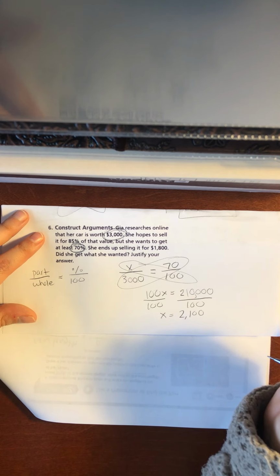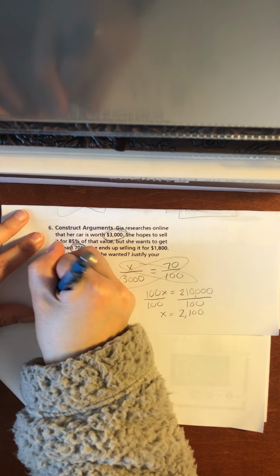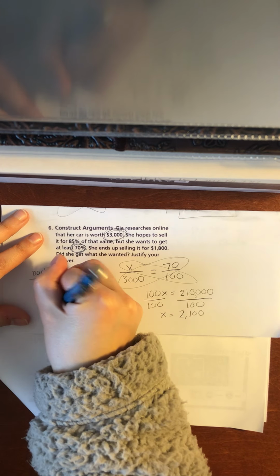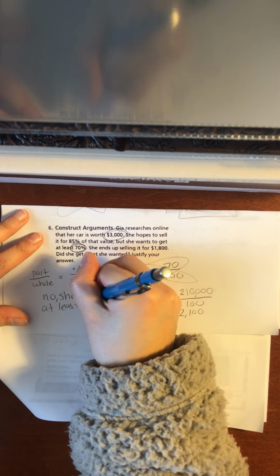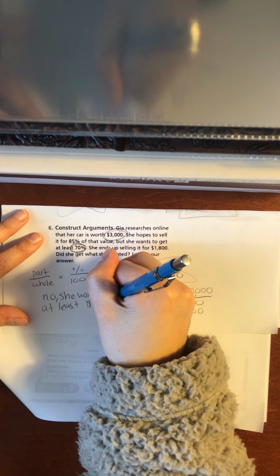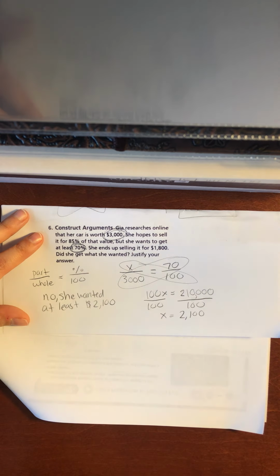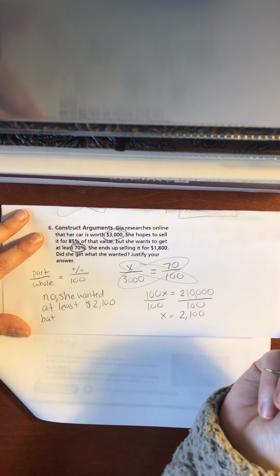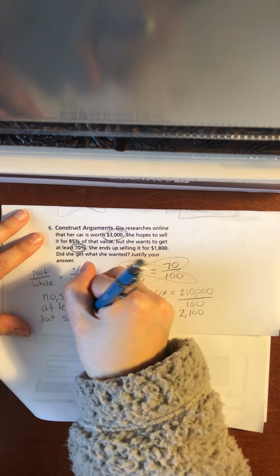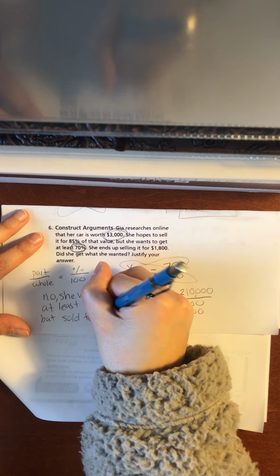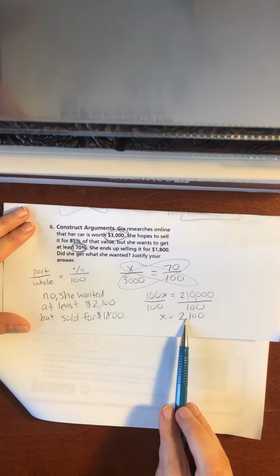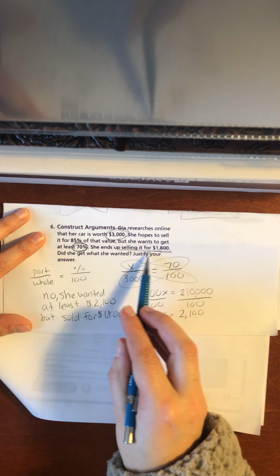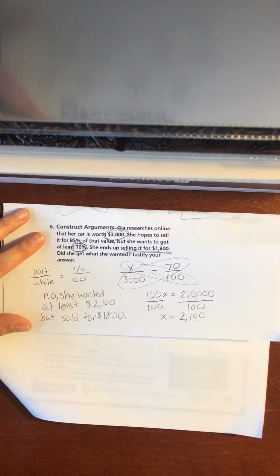Okay, so the answer is no. She wanted at least $2,100. But she sold it for $1,800. So this is what she wanted. She really wanted $2,100, but it says in the problem that she ended up selling it for $1,800. So no, she didn't get what she wanted.